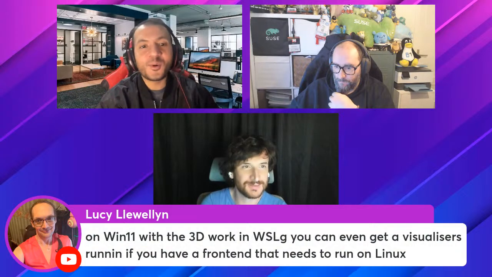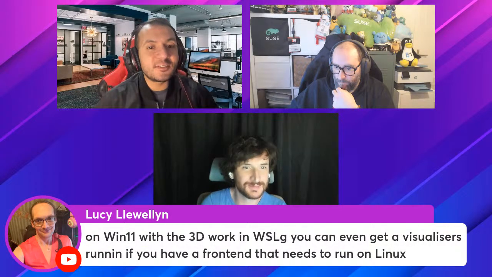And it says the WSL CUDA and DirectML pass-through enable very useful GPU access for AI workloads, and more. On Windows 11 with 3D work in WSLg, you can even get a visualizer running if you have a front end that needs to run on Linux. Great. So there are some wonderful things happening in the WSL plus AI front as well.